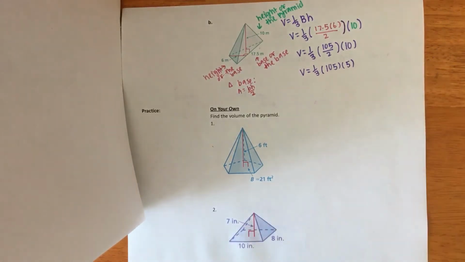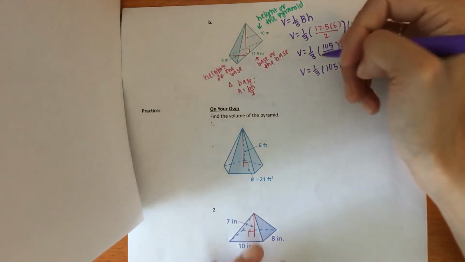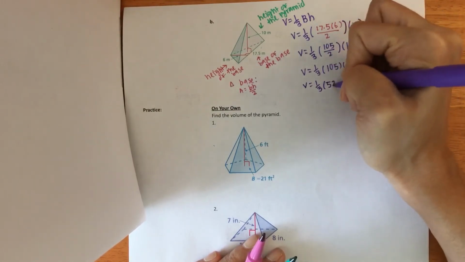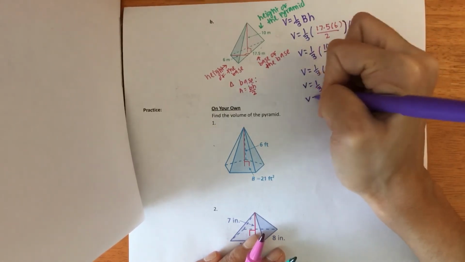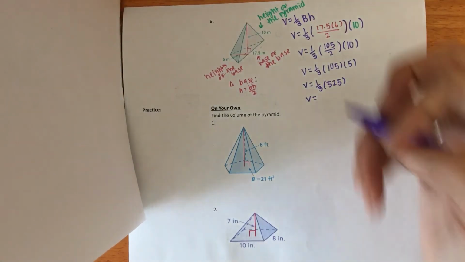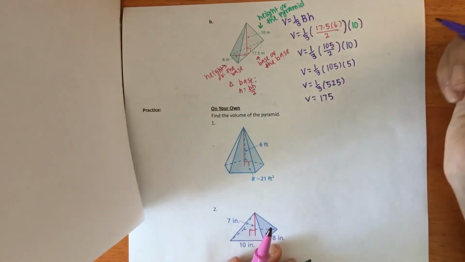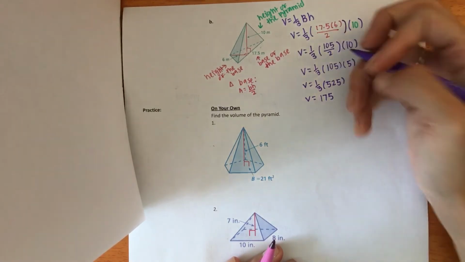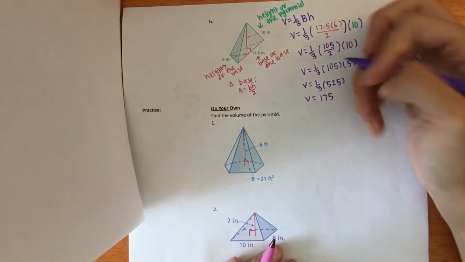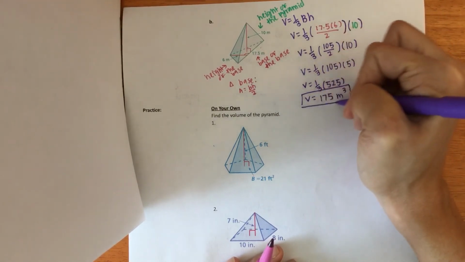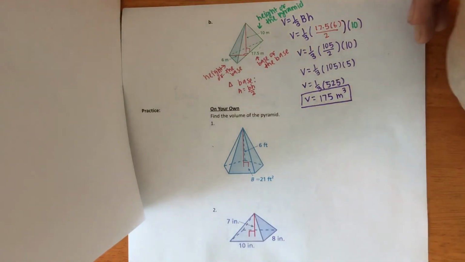Okay, so I'm going to do 105 times 5 because I don't really want to deal with the fraction yet. 105 times 5 is going to be 525. And then I would just multiply by 1/3 or divide by 3. Same thing. And I'm going to get 175. Okay, that's for those of you that don't know what's going on there. I wanted to show you step by step how I did that. Okay, this I just put in the calculator. Meters cubed. And that is, class, the volume of this pyramid.